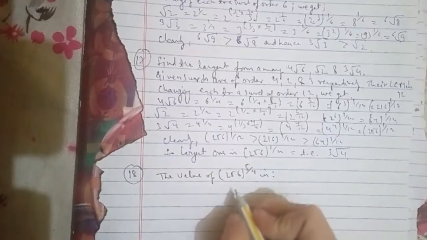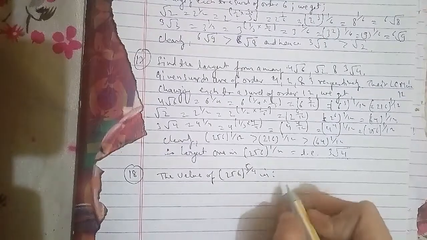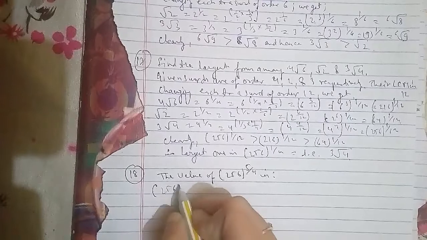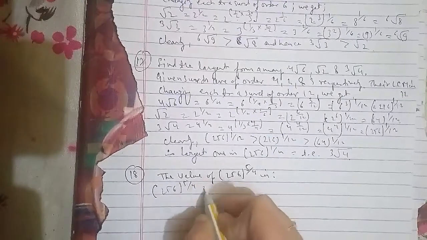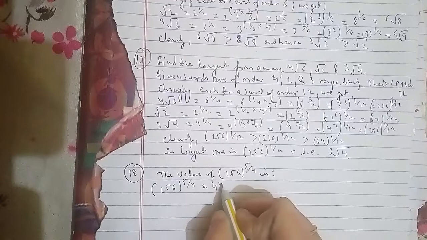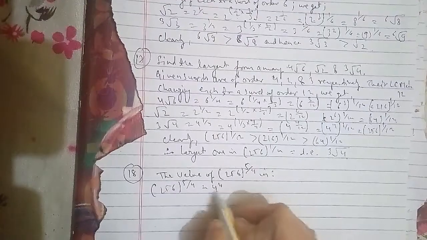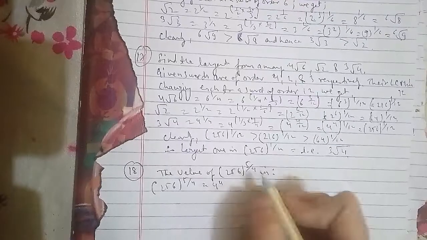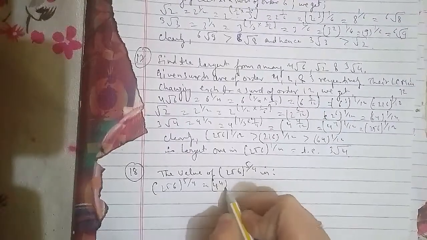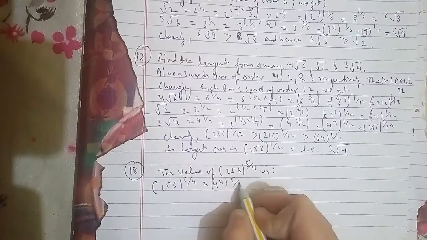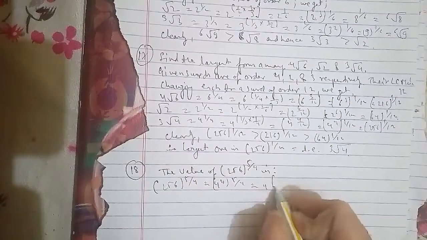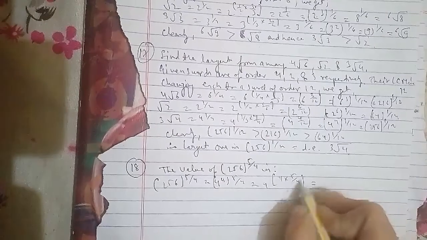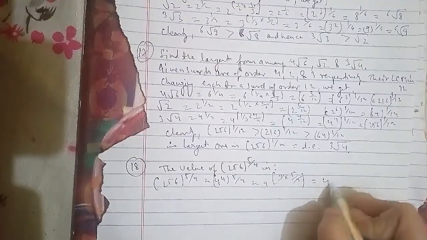Now we'll go ahead with another question, your 19th question of the session. The question is the value of the square root of 8 to the power 1/3. The options are 2, 4, the square root of 2, and 8. That is what we have to work out, which is important as well.